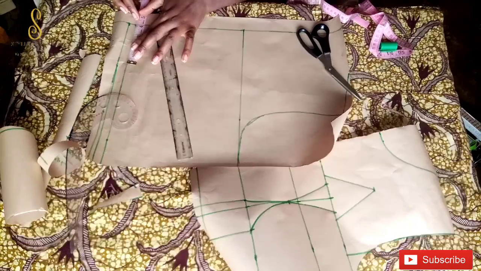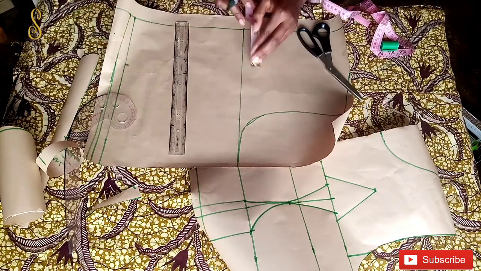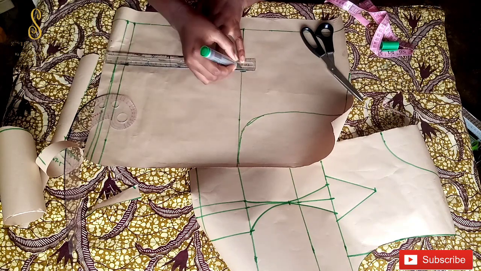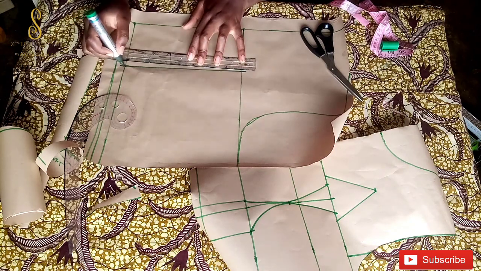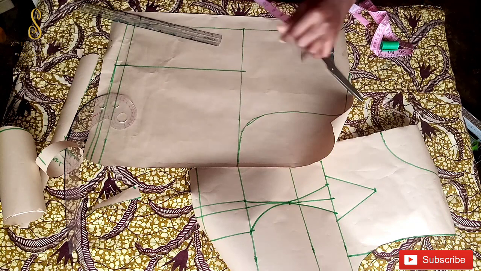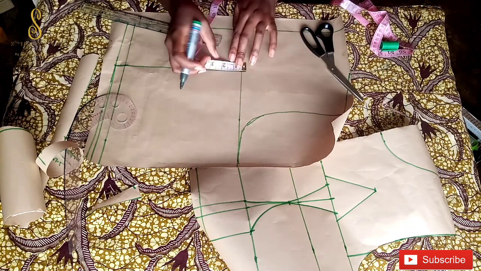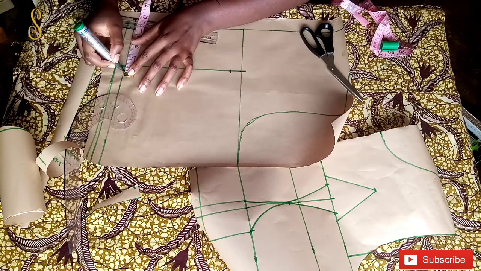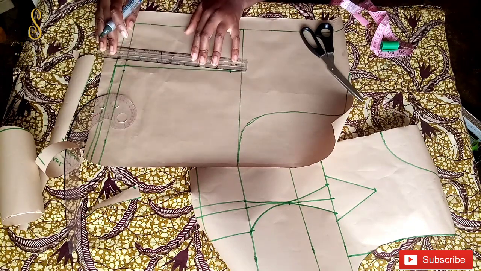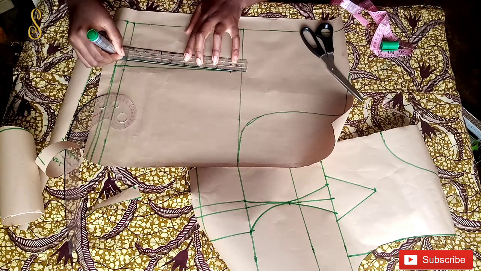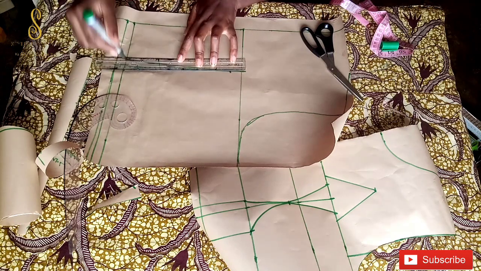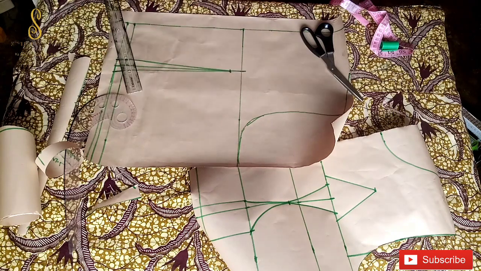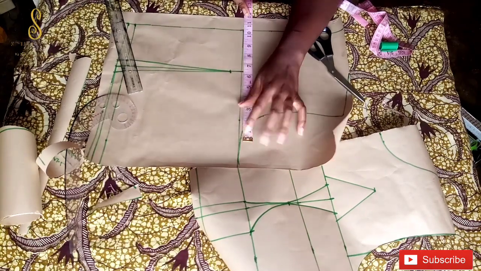So on the waistline, I'm going to go ahead and insert about 4 inches, my nipple to nipple measurement, and I will duplicate that on my chest line. Then on my waistline, I'll go out on both sides by half an inch, and I'll come down from my chest line by 1 inch. Then I'll connect both together to form my dart legs. So after forming the dart legs, I'll go ahead and insert my measurements on the back panel.